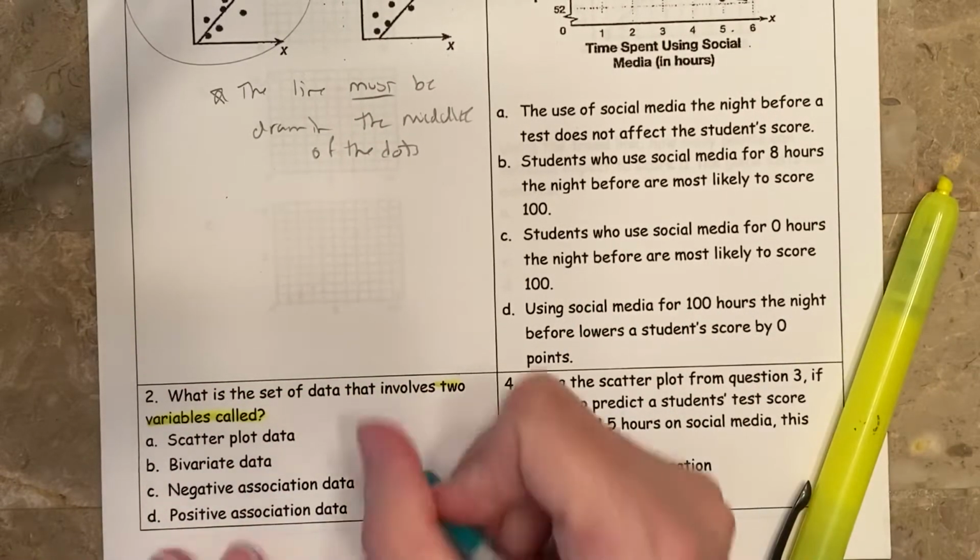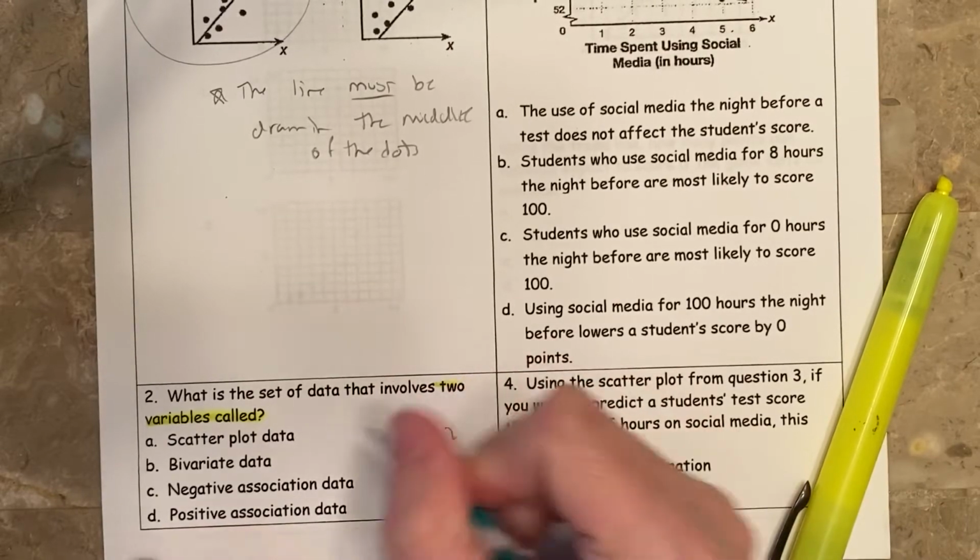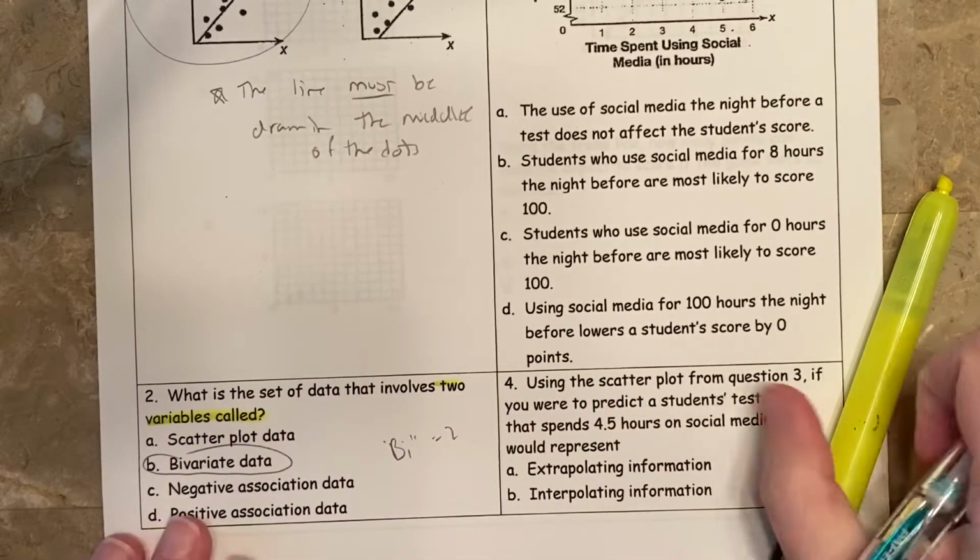Number two, what is a set of data that involves two variables? Remember, the prefix for two means by. By means two, so that would be bivariate.